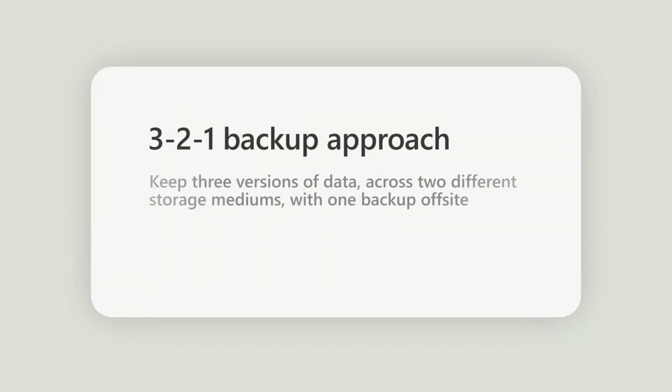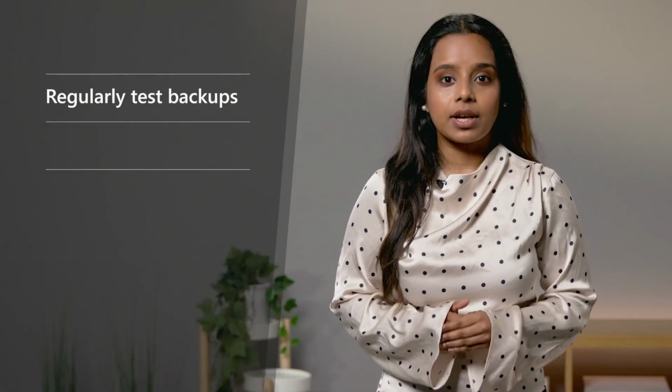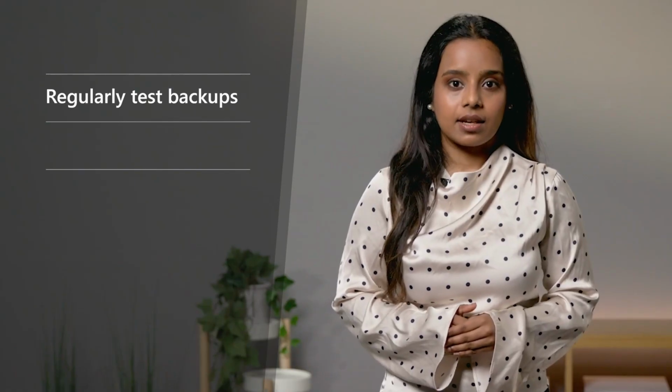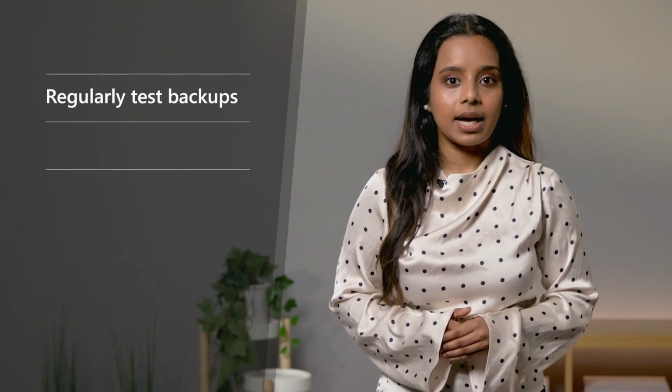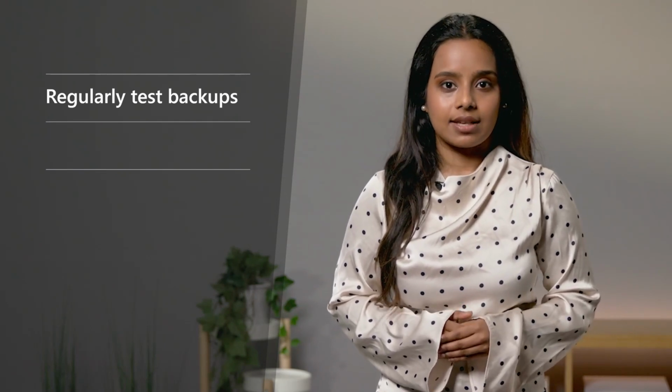Best practices for backup security and compliance include adopting the 3-2-1 backup approach. This method advises maintaining 3 versions of data distributed across 2 different storage mediums, with one backup kept off-site. This strategy enhances both the accessibility and durability of backups in the event of a disaster. To meet compliance requirements and ensure that backups can be restored, businesses should schedule regular backup tests. These tests confirm the integrity and recoverability of backup data, helping organizations avoid nasty surprises during an actual disaster.